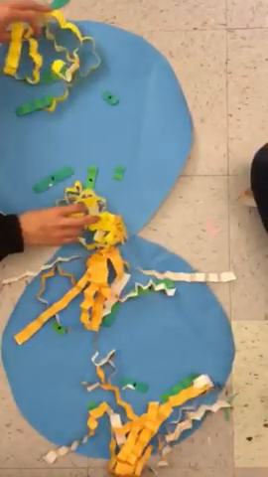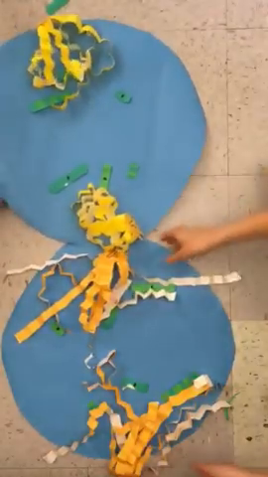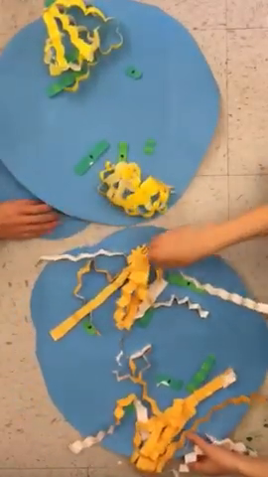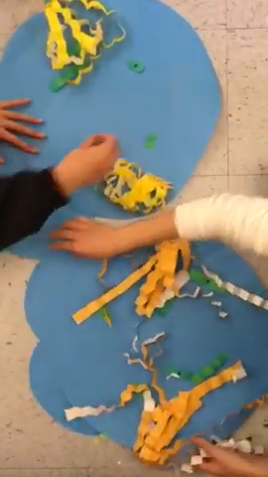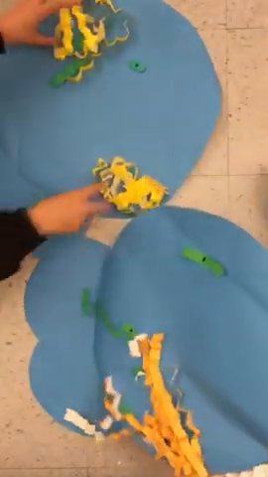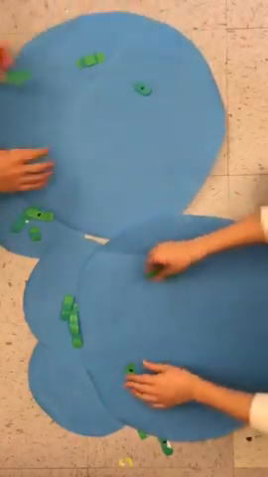The last part of meiosis is telophase 2 and cytokinesis. At this stage, chromosomes begin to decondense and nuclei reform in the daughter cells. This phase results in the formation of 4 haploid daughter cells that are genetically distinct.